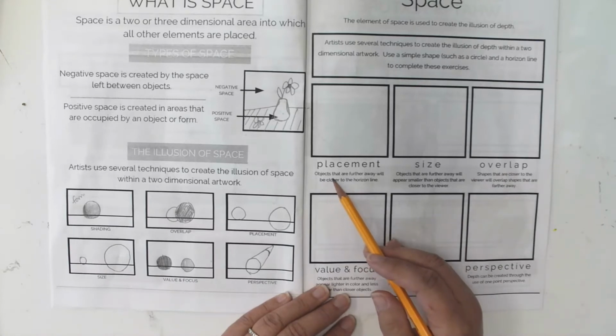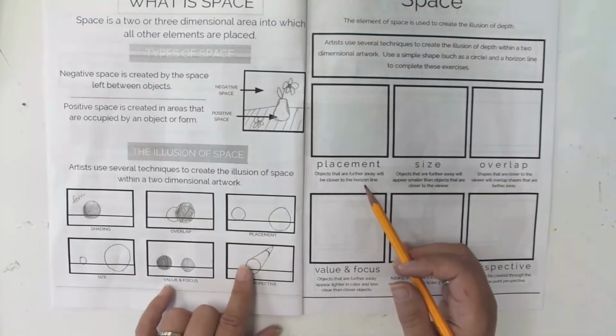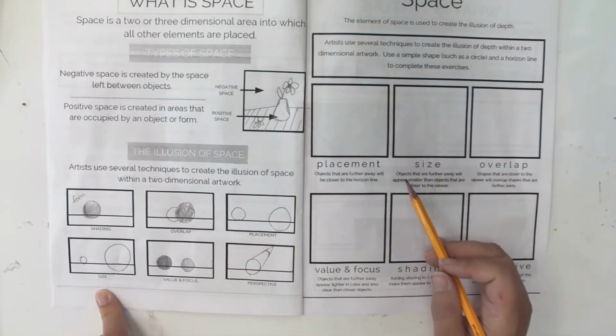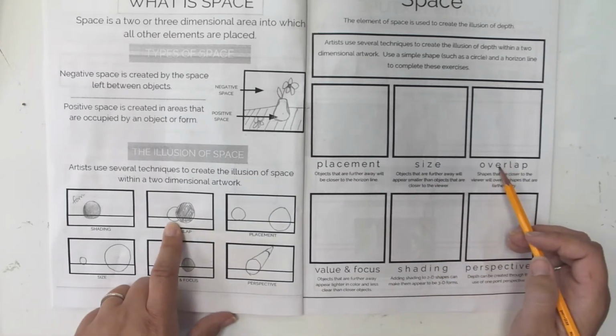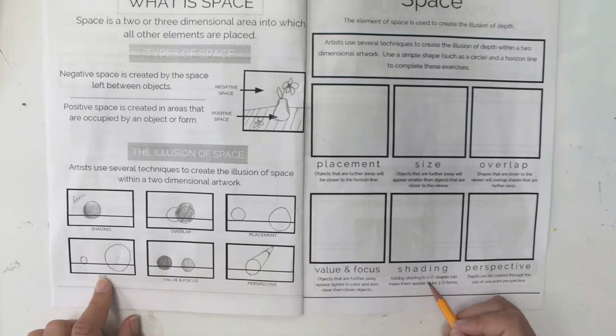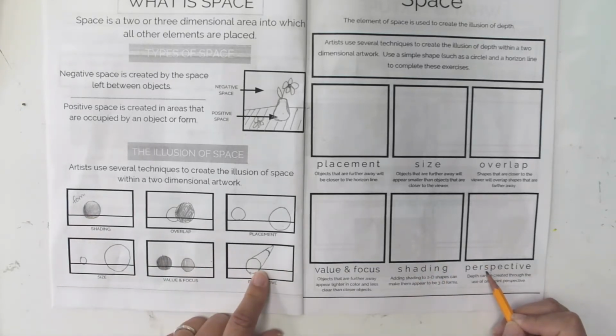Placement. It says objects are further away until they're closer to the horizon line. Well, we got placement over here. Size is over here, okay? Objects are further away and appear smaller. Perfect, that's exactly it. Overlap in a different spot. We have value and focus. Same. Shading is exactly like darker and it gets lighter, and perspective is here, okay?